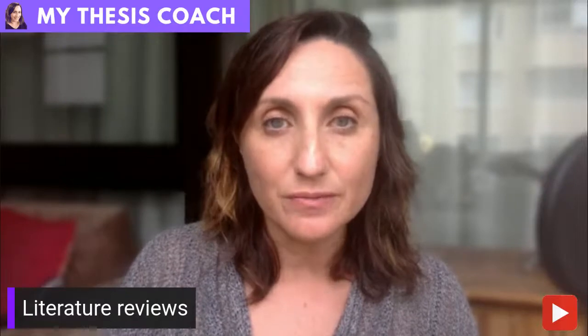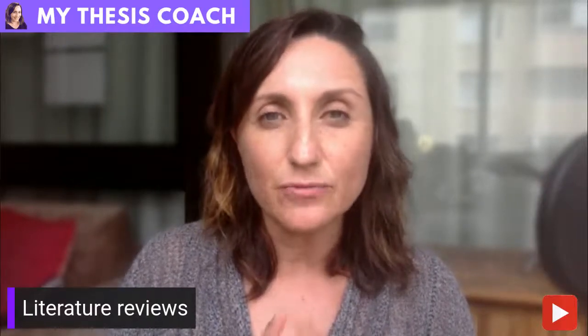As a way of doing that, when I'm working with people writing their literature reviews, I always recommend that they think about the structure of their literature review as a funnel shape. I always have to go like this when I say funnel shape for some reason. But why a funnel shape? A funnel starts wide at the top and then gets progressively narrower and narrower as you go down.